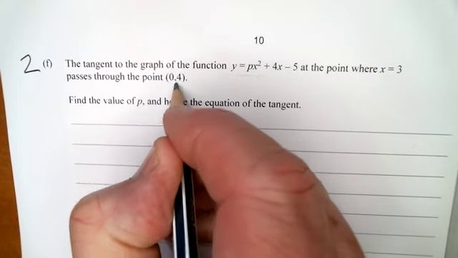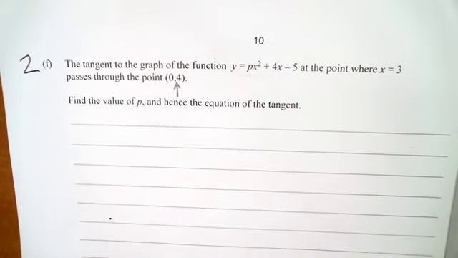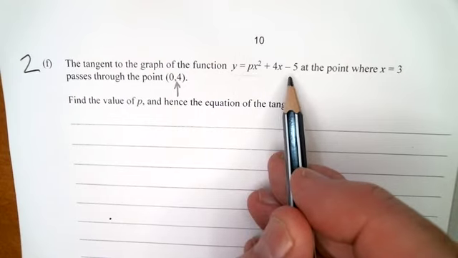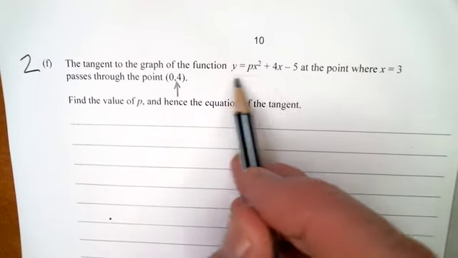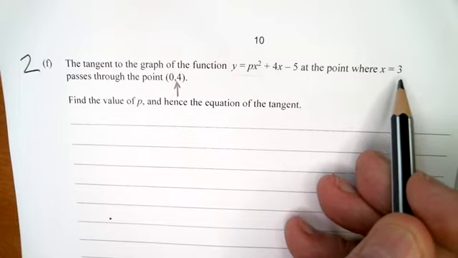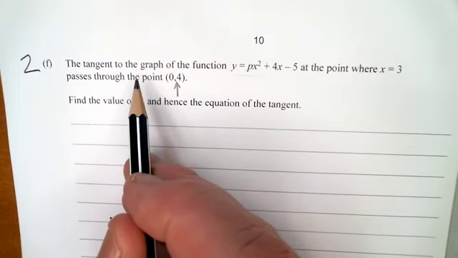And they really do need to leave a comma, space after the comma, yeah? So it should be 0, space 4. Anyway, so it's got this thing here. It says there is a function and there's a tangent to this function. And it happens to be where x is 3. And it passes through the point 0, 4.